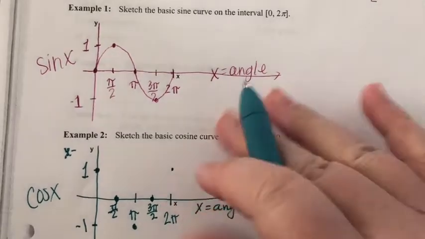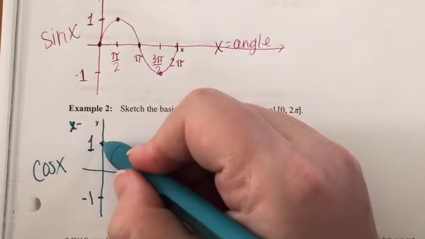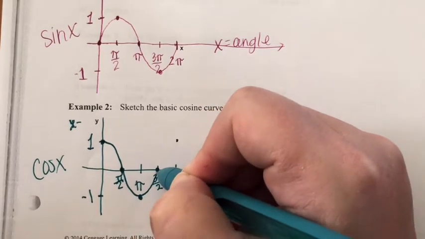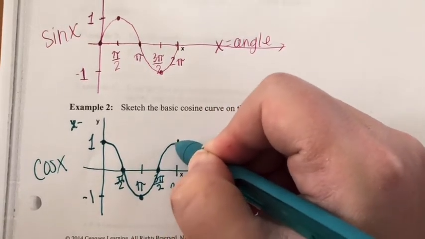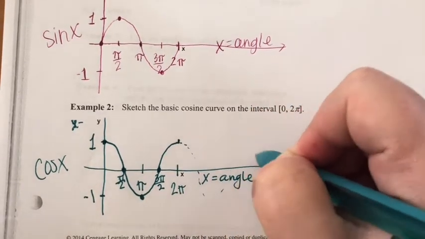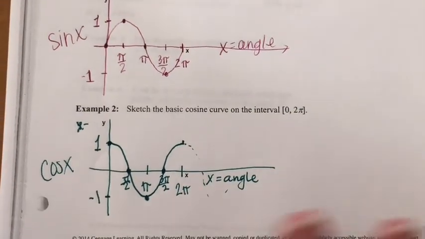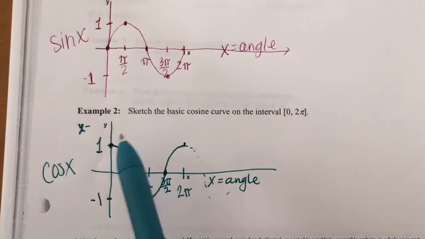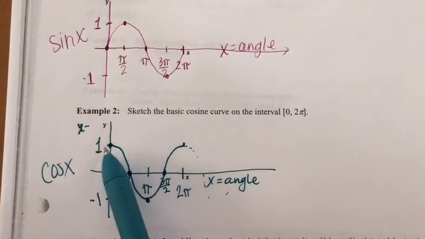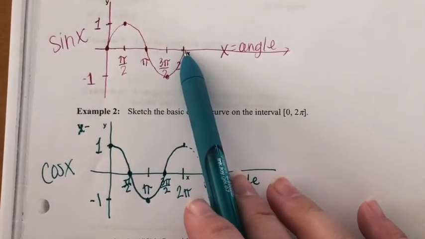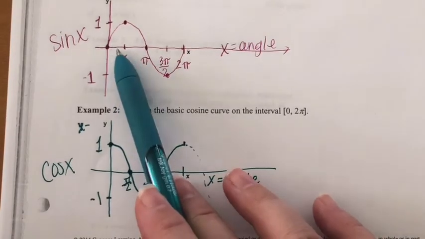So you don't want this to look like a big V. Again, you're going to try to make it curvy here, curvy there, and curvy back up to there. And then again, it would keep on going up and down, up and down, up and down. So those are the things, those are the basic graphs. So it is one repeat or one period in 2 pi, both of them. Cosine starts up, sine starts down.